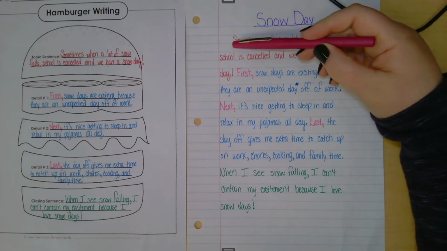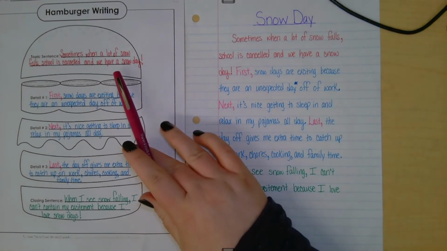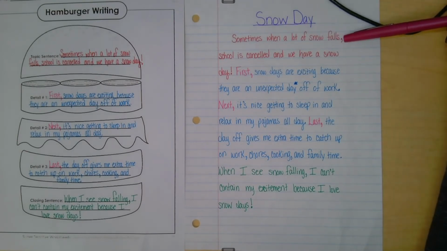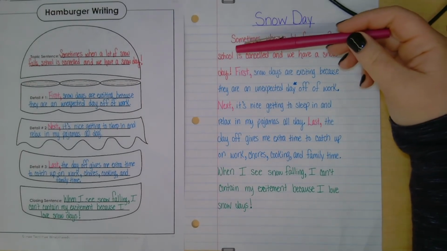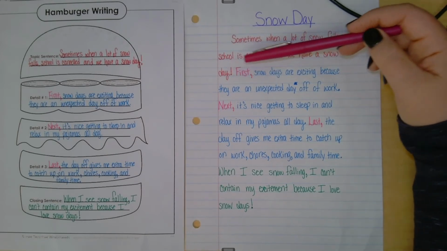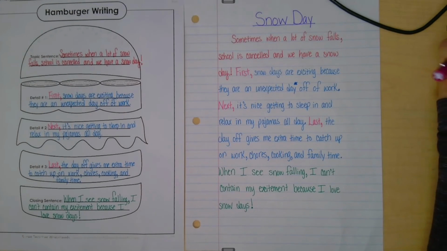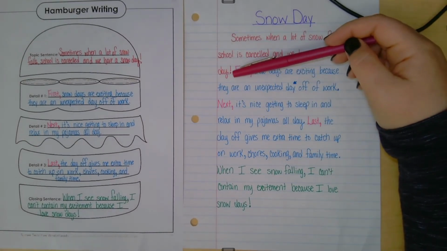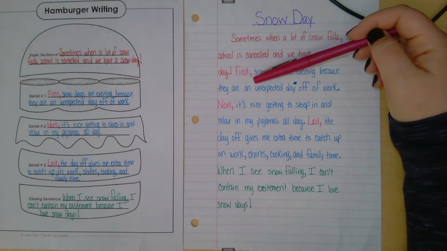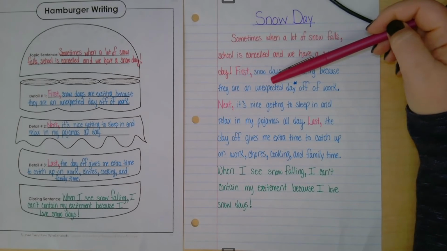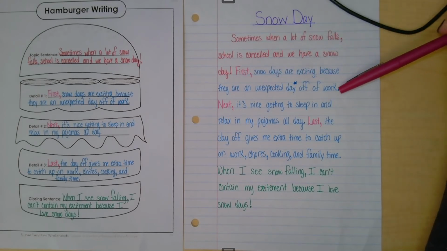I indented the first line and then wrote my topic sentence. Sometimes when a lot of snow falls, comma, I hit the margin, so now I go to the next line. School is canceled and we have a snow day. Topic sentence is done. Move down to the first detail. Start right where the topic sentence ended. First, comma, snow days are exciting because they are an unexpected day off of work, period.